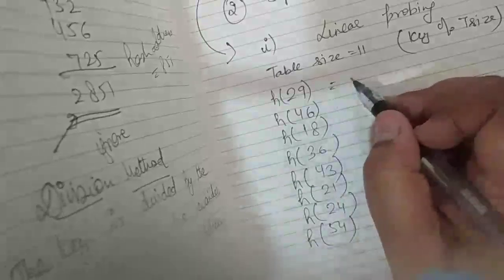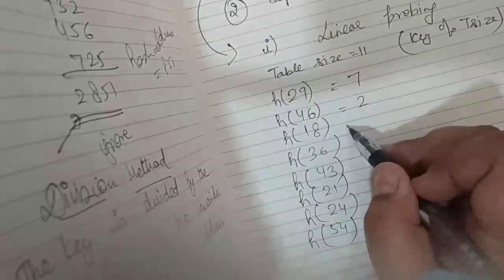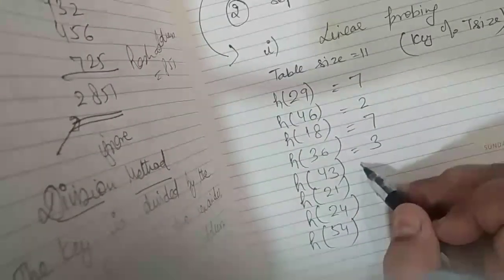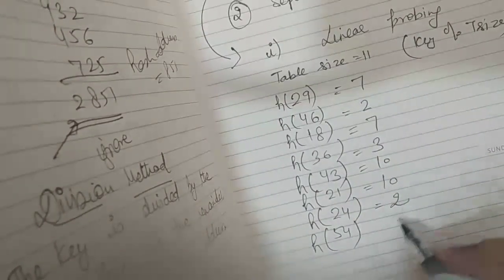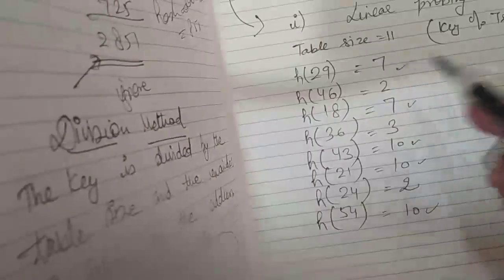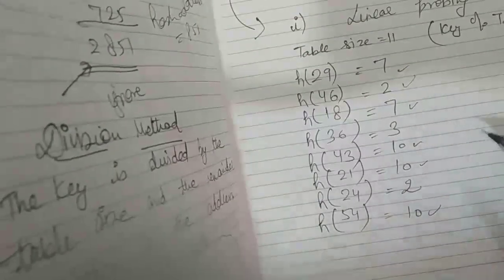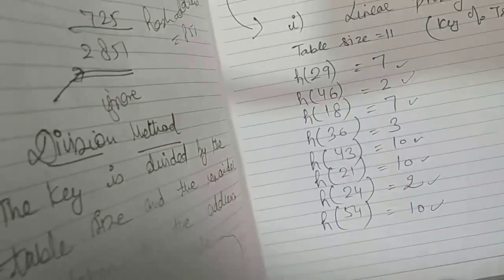So the hash value of 29 is 7. This is 2, this is 7, this is 3, this is 10, this is 10, this is 2, this is 10. So there is a collision in these three, a collision in these two, and a collision in these two. How will we resolve the collision?